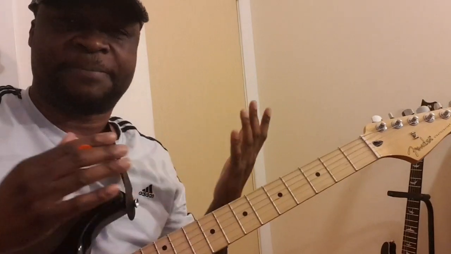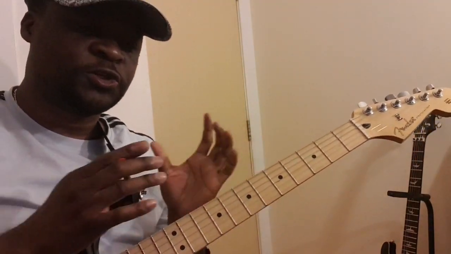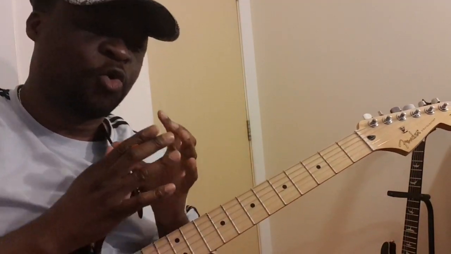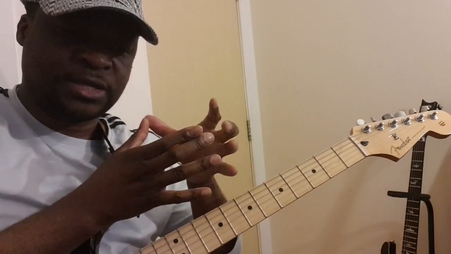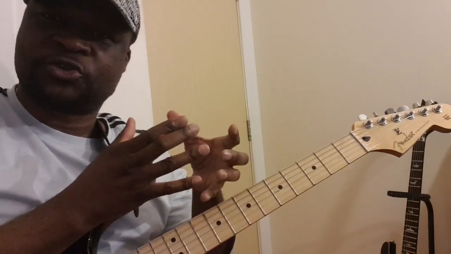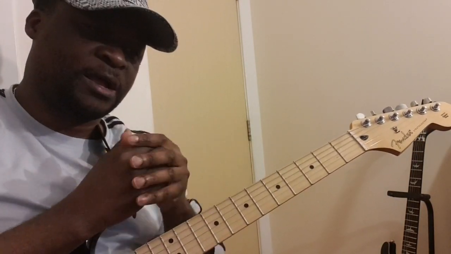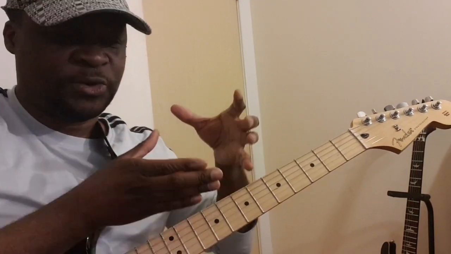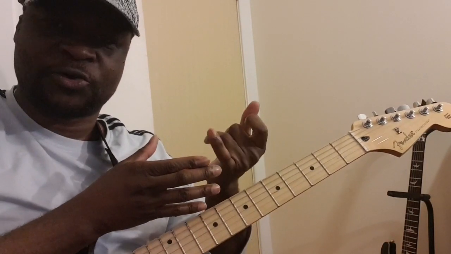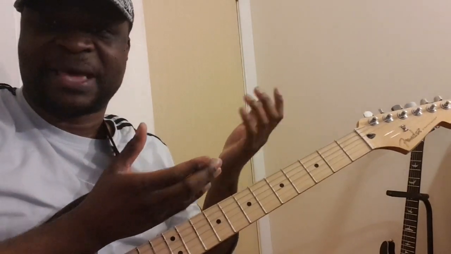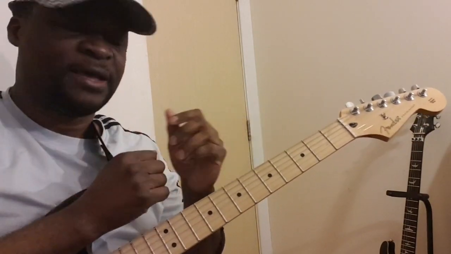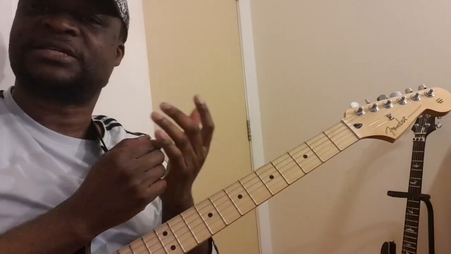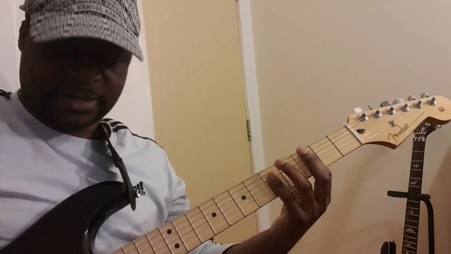We have 4 shapes. Those 4 shapes come with the chords and also the scale. So in each position, you need to know the chords, 3 chords basically, and also the major scale.